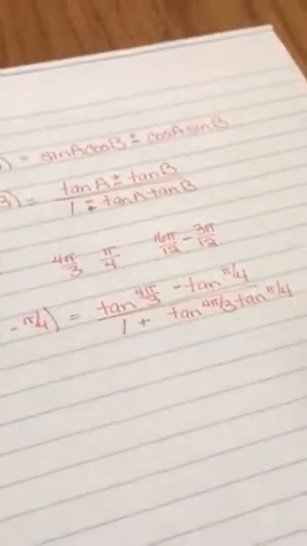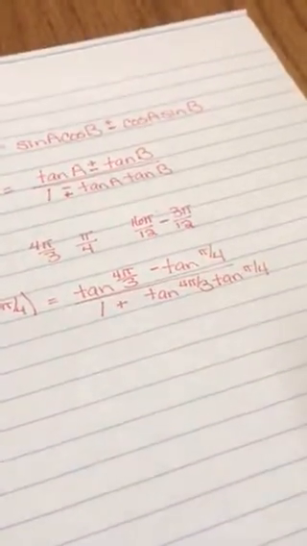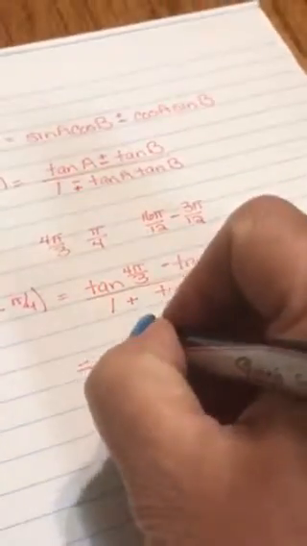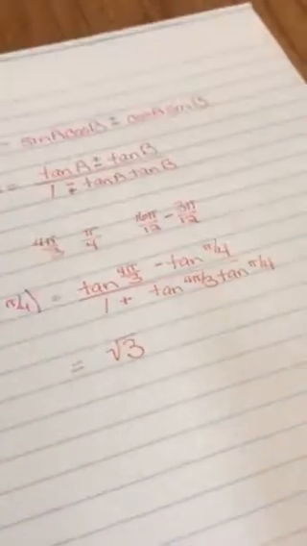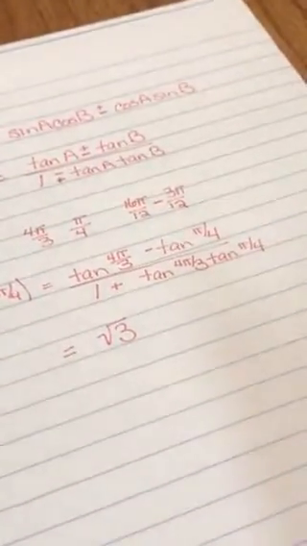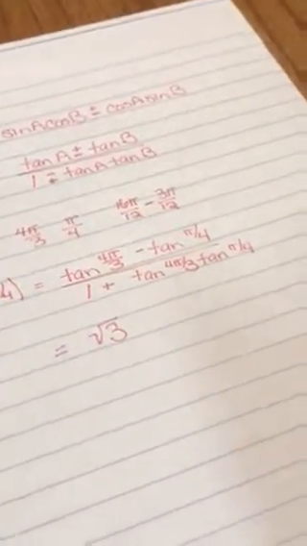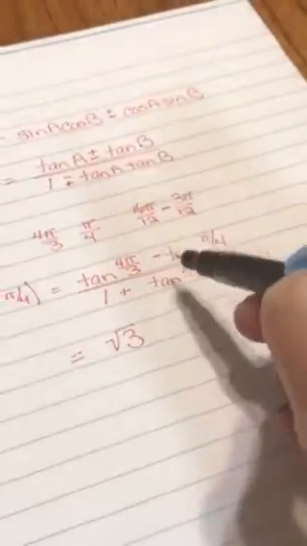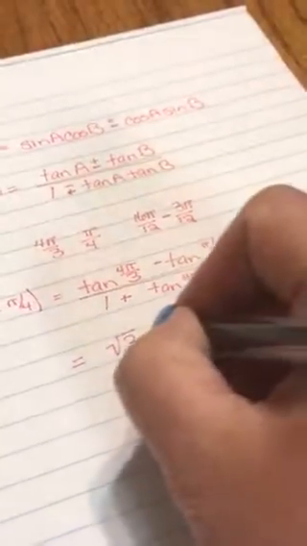So now all of these angles are angles that I know the exact values for. Tangent of 4 pi over 3 is the square root of 3. The reference angle is pi over 3, and 4 pi over 3 is in quadrant 3, so that value would be positive. Tangent of pi over 4 is 1, and pi over 4 is in quadrant 1.